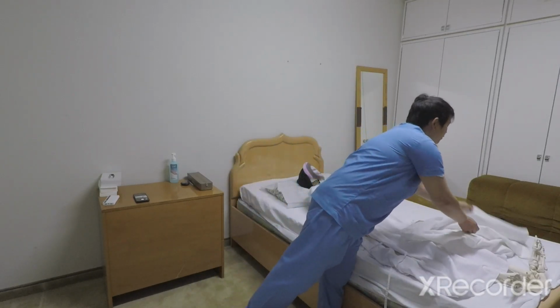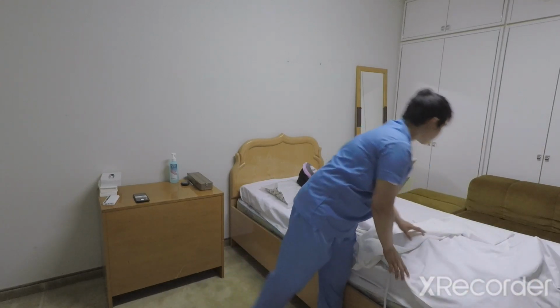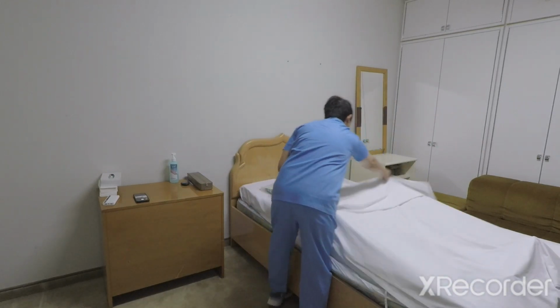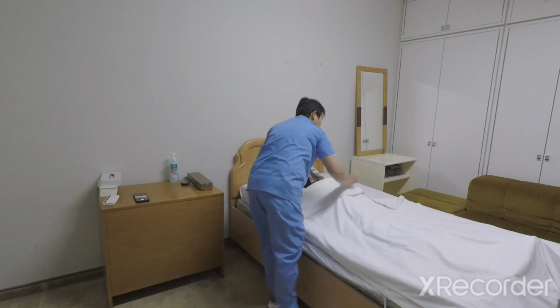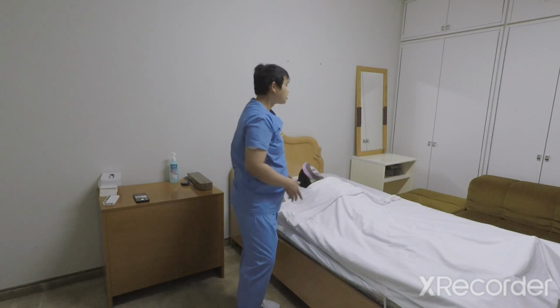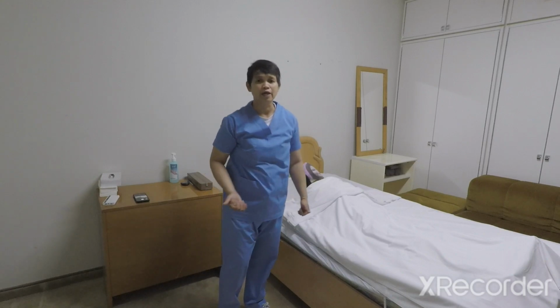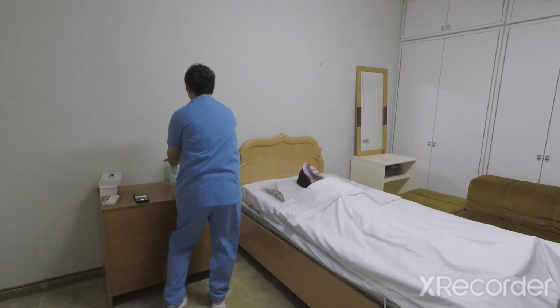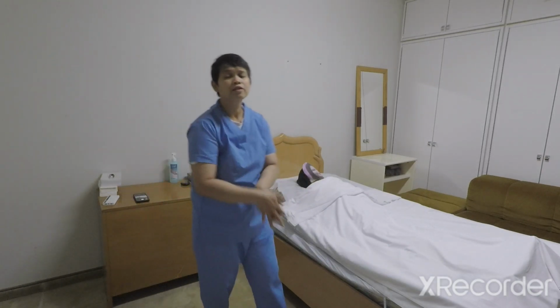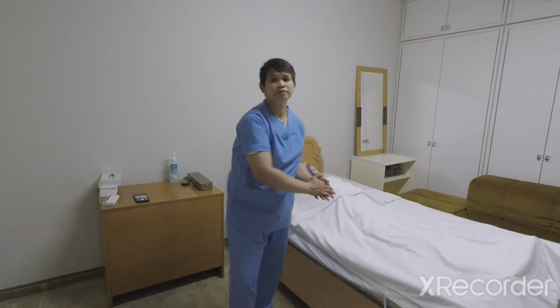Now we will put the patient's linen back before leaving the patient. Before you leave, you should take vital signs again after transferring the patient back to the bed. After that, we should do another hand hygiene before leaving the room of the patient and remove our PPE. And that's for transfers of bed to chair and chair to bed. Thank you.